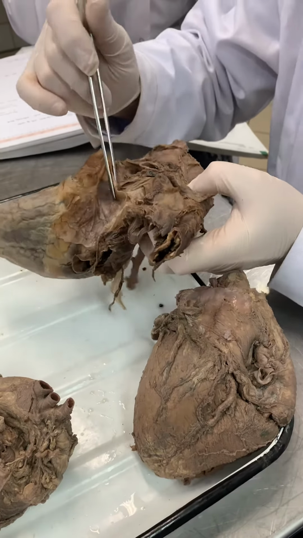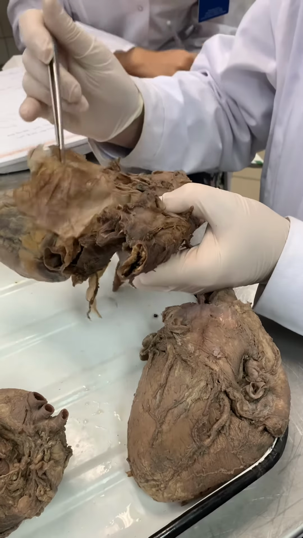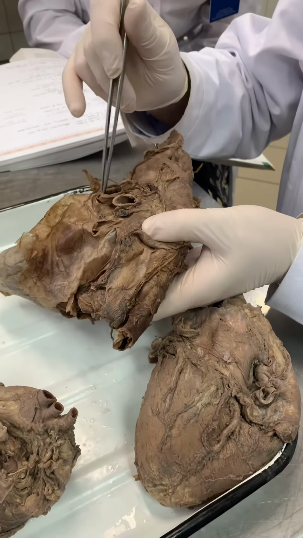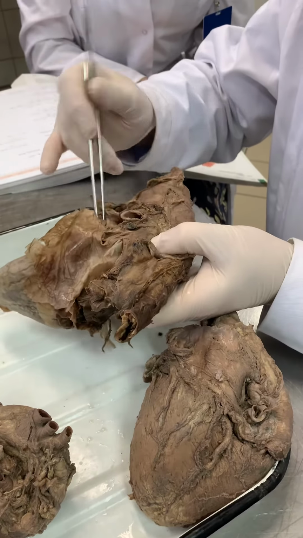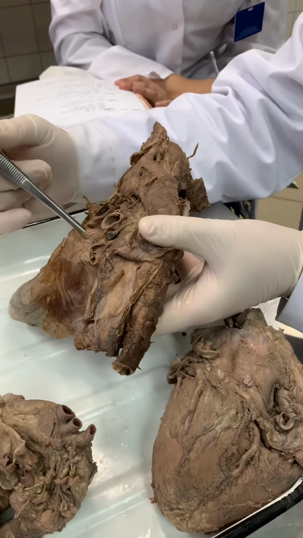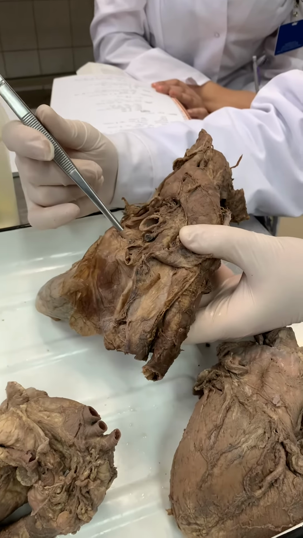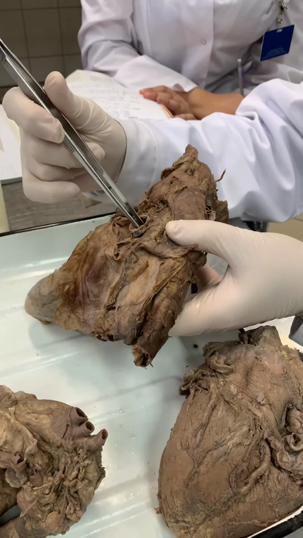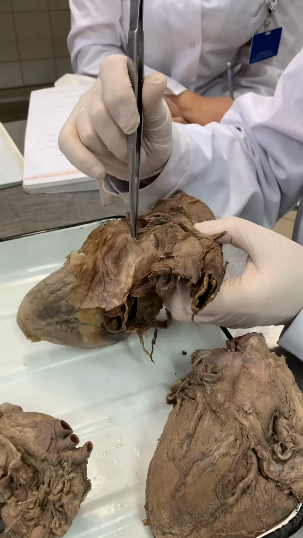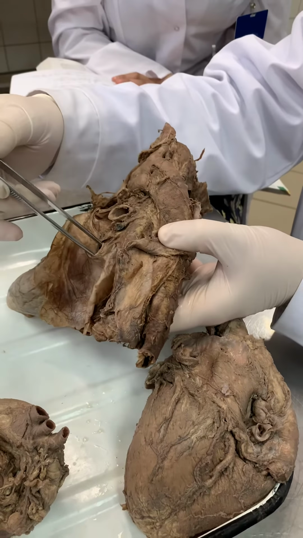So see, this is the sequence of the elements that normally can be seen in each lung. This is the superior pulmonary vein, left superior pulmonary vein. Here we have the left pulmonary artery. This is the left bronchus. And then we can see here also the left inferior pulmonary vein.